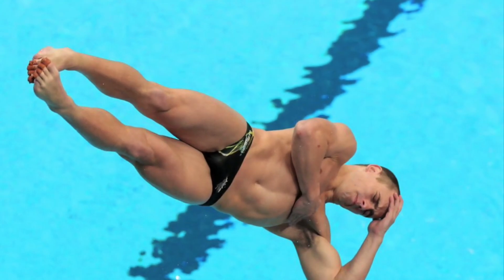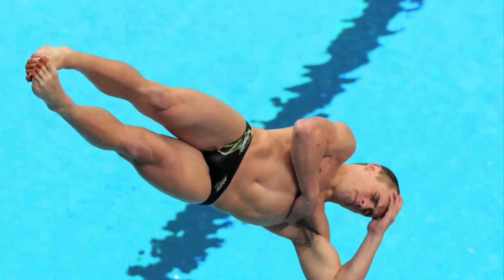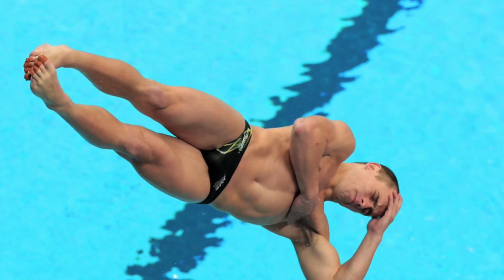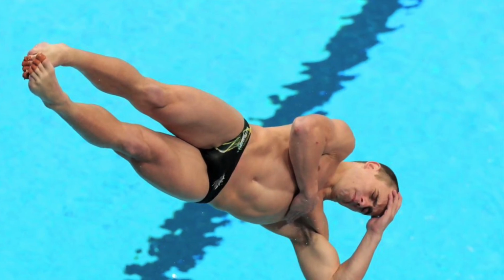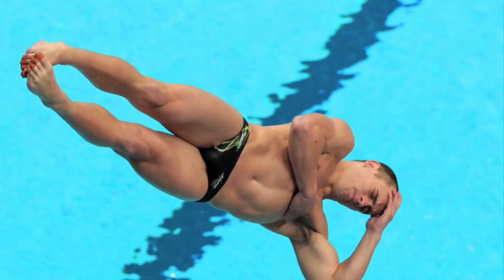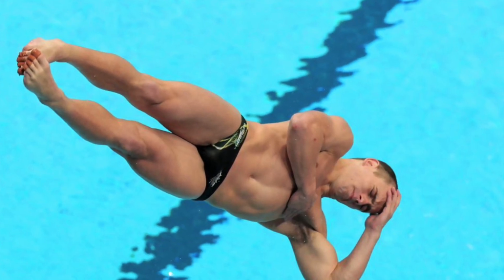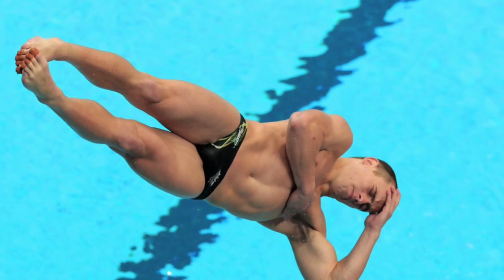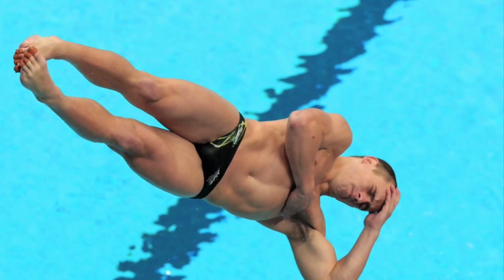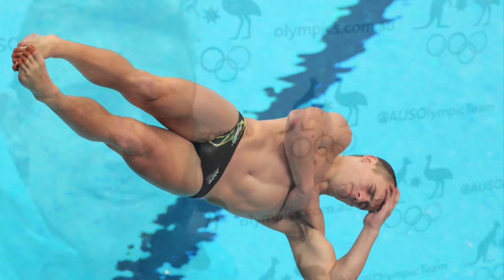And lastly, the law of action-reaction states that for every action there is an equal and opposite reaction. This can be seen when the diver jumps off the board into the water. As they jump, they push down on the diving board and the board pushes back and allows the diver to jump high into the air. In this case, the diver did not get enough height, which caused his failed dive.